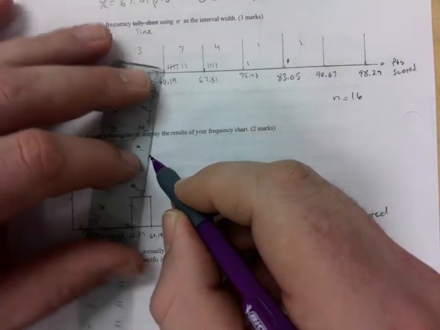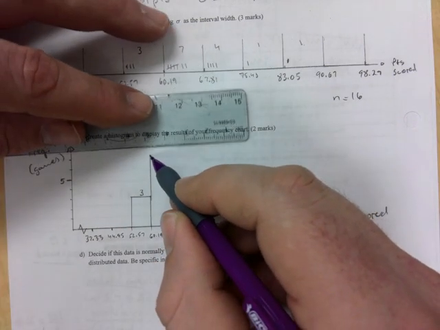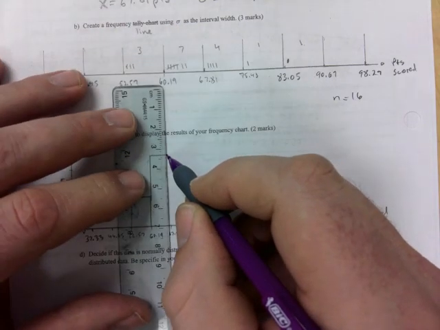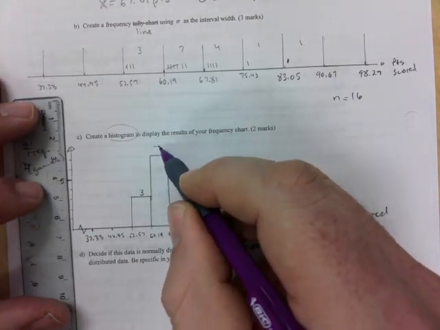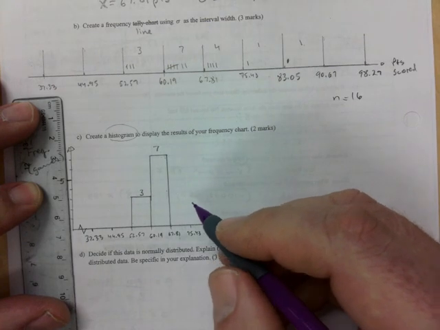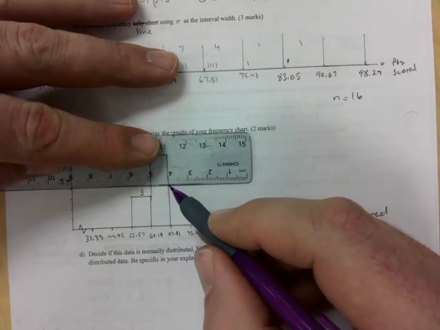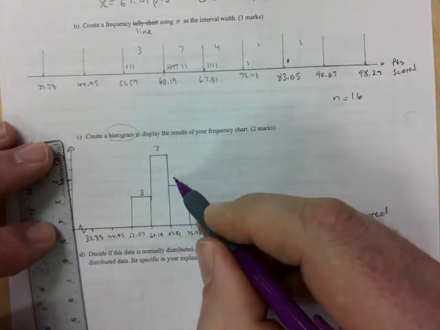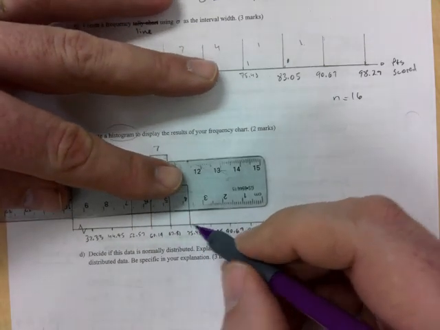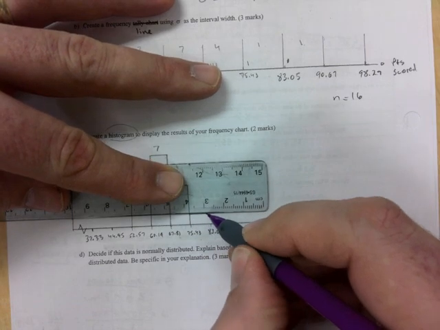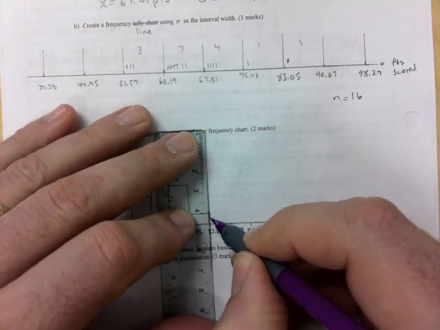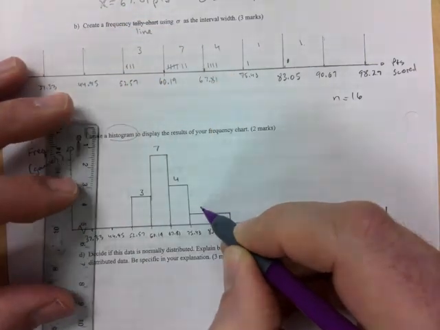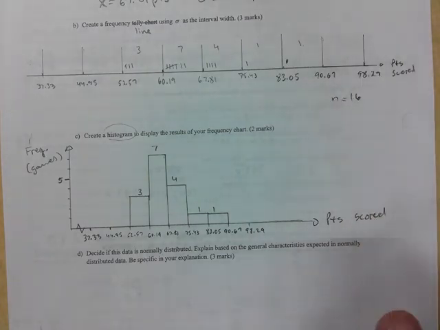So I'm just going to make a mark there. 7, and then it's 4, and then it's 1, 1. There we go, and then there's nothing elsewhere.